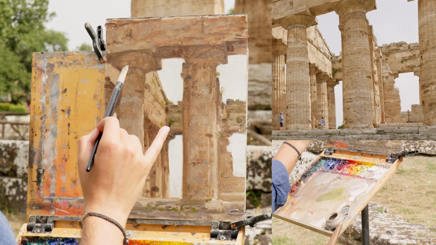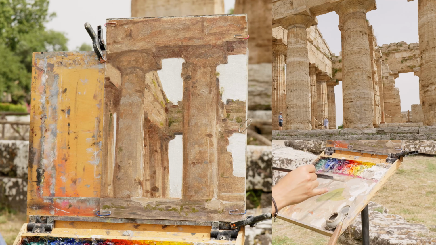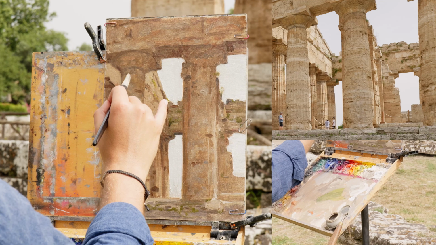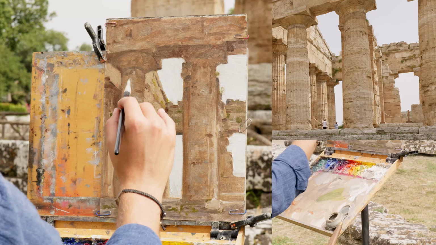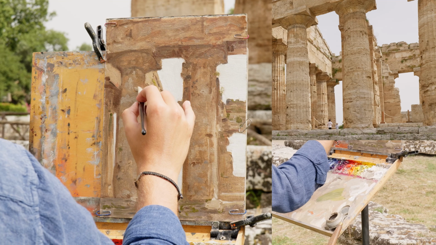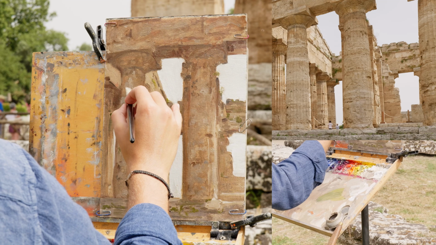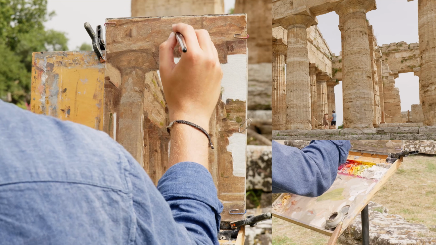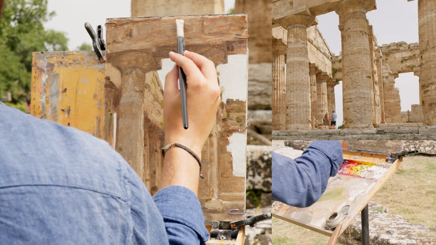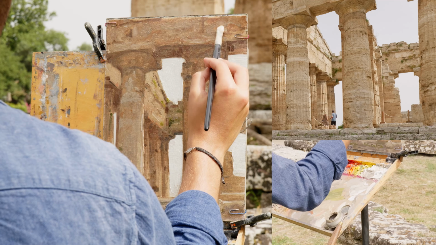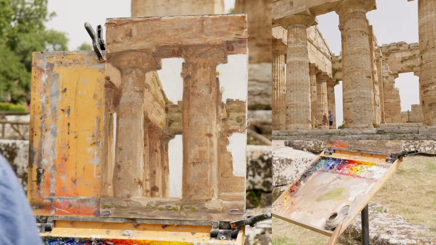Pushing up some of the colors towards the top of the capital. There's a lot of color variety in here. Trying to not make up these marks, but painting the exact shapes that we see there. And again, a bit of pouncing. Not all the same, but trying to get some variety compared to what we have.